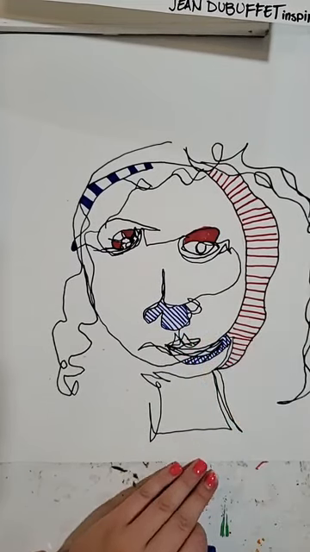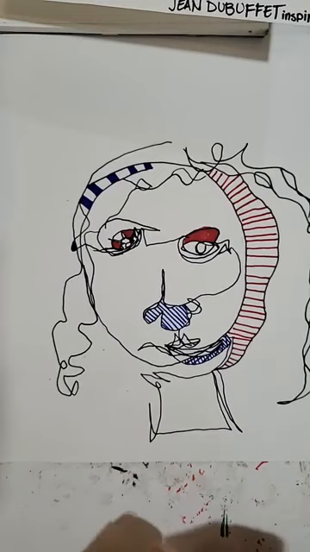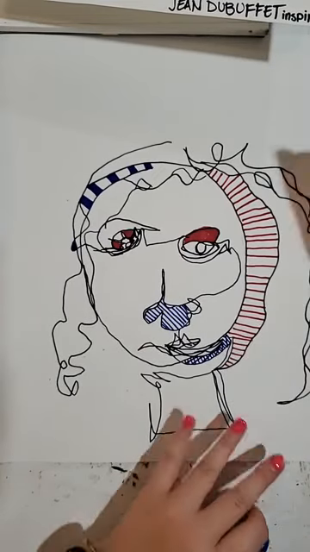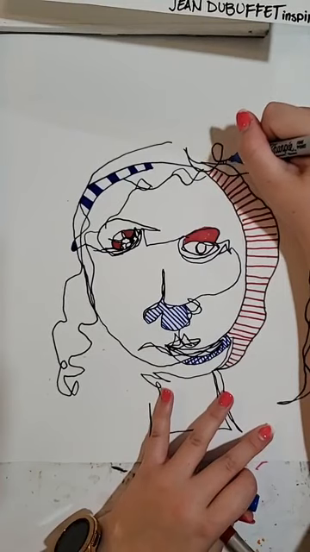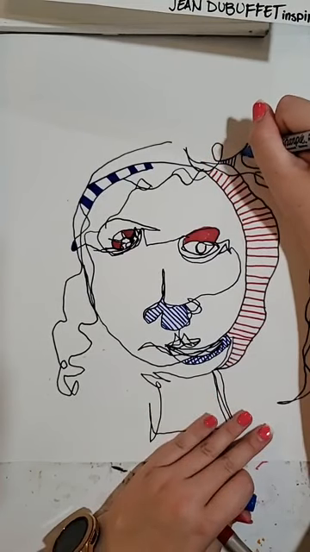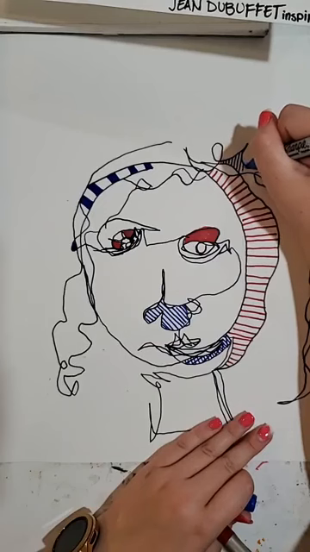You could do that too. It's really totally up to you how spaced out you want to make things. You could do really thin stripes. So that is how you're going to finish up your portrait.